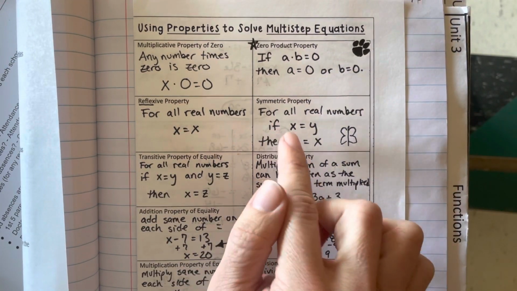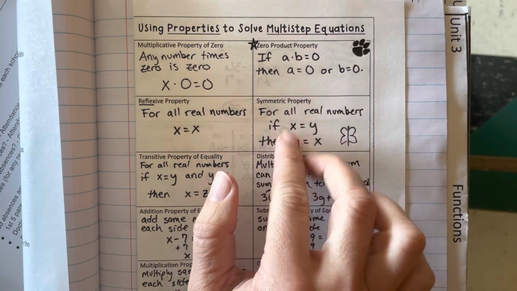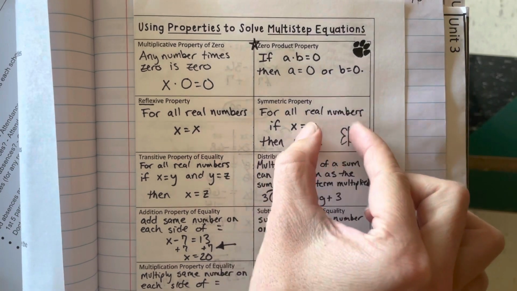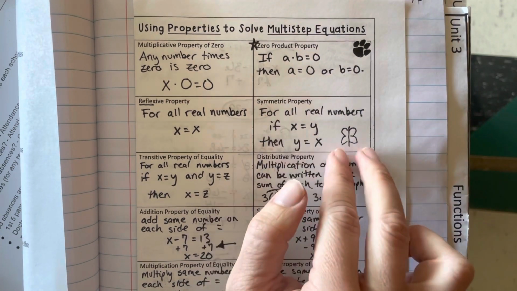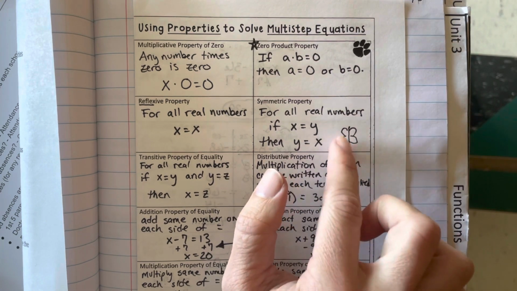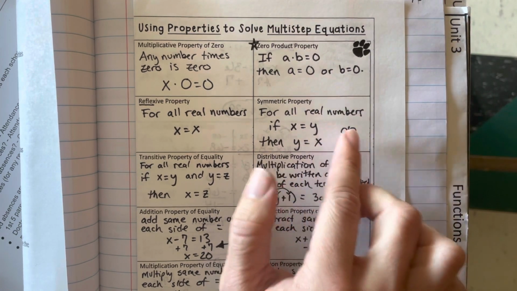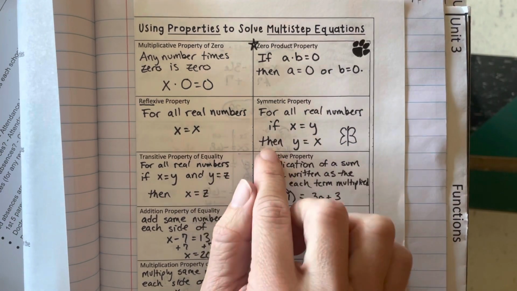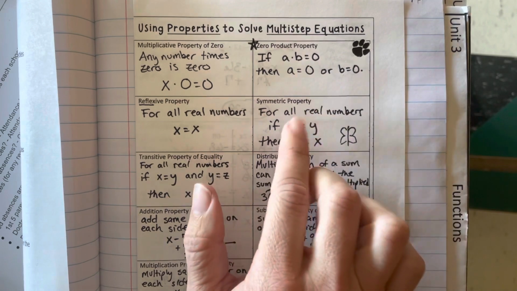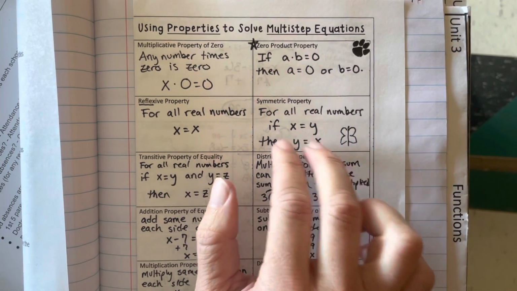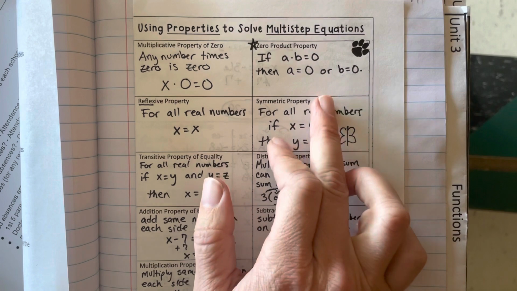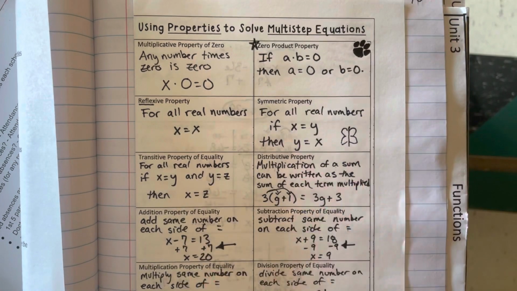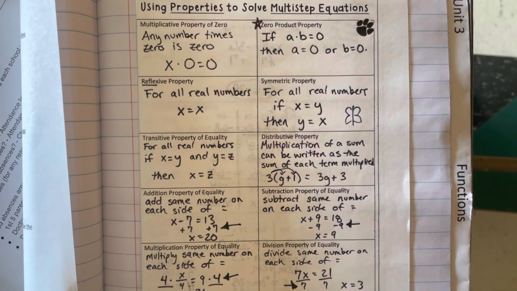The symmetric property says that you can actually switch sides. We do this a lot with equations, especially if we don't like that something's on the right side and something's on the left. Symmetric property means, just like a butterfly, that one side is the same as the other side and they're interchangeable. So for all real numbers, if x equals y, then it's also true that y equals x. It means you can switch not just the order of the numbers like in the commutative property, but the physical sides. The left side can be interchanged with the right side and nothing changes. That's called the symmetric property.